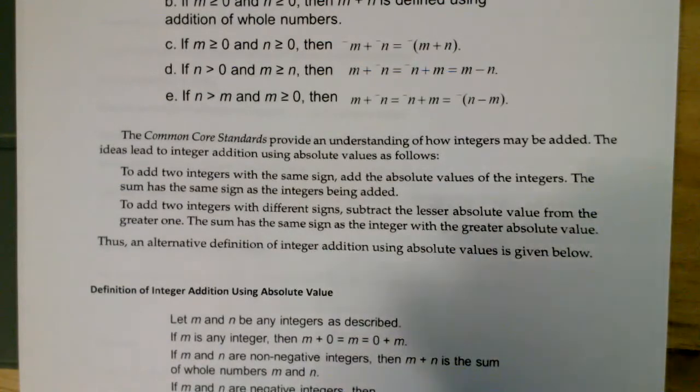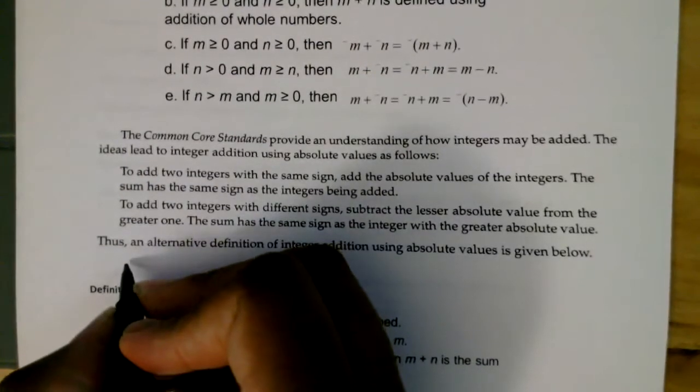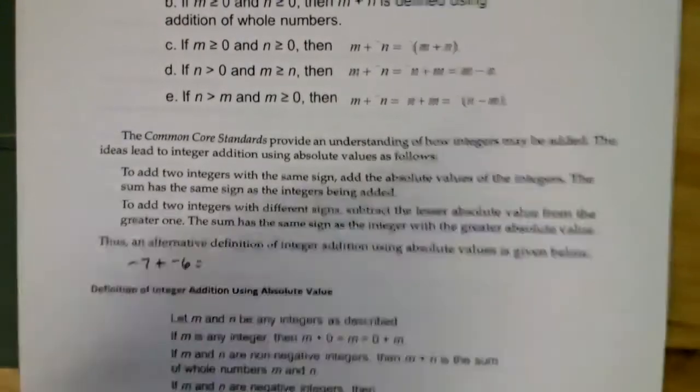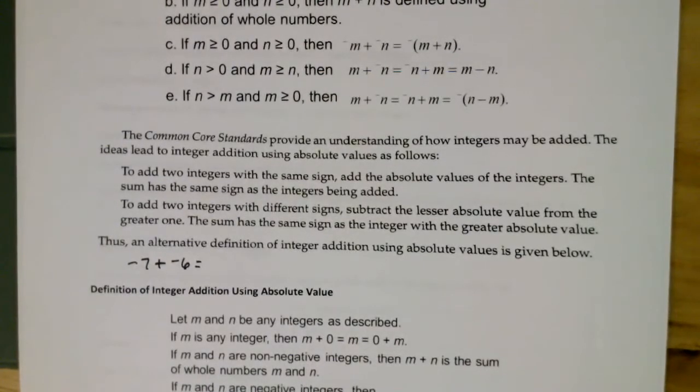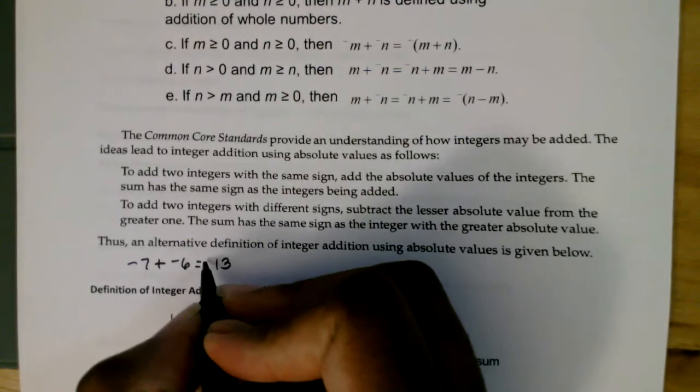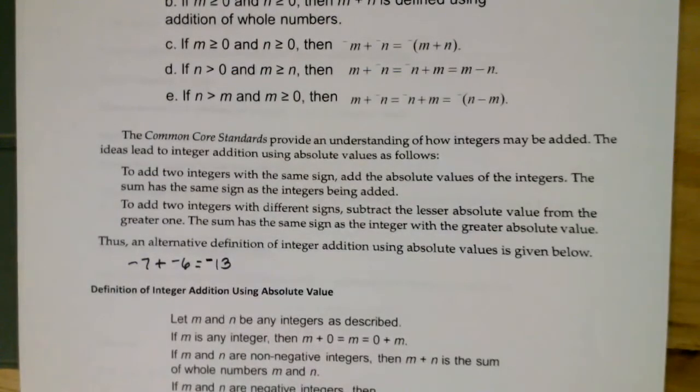So in this case, -7 plus, let's say, -6. We've got integers with the same sign, adding two integers with the same sign. So we're going to add 7 and 6, that will give us 13, and it will carry the same sign because they're alike.